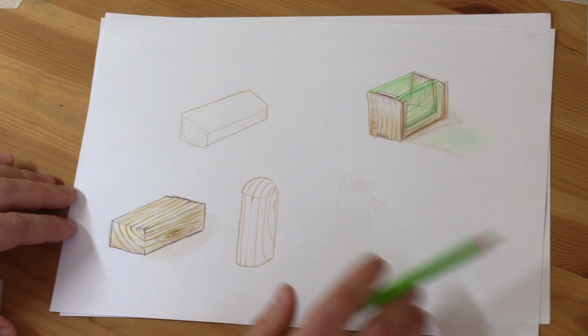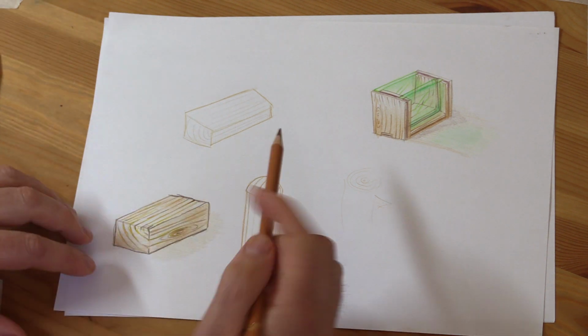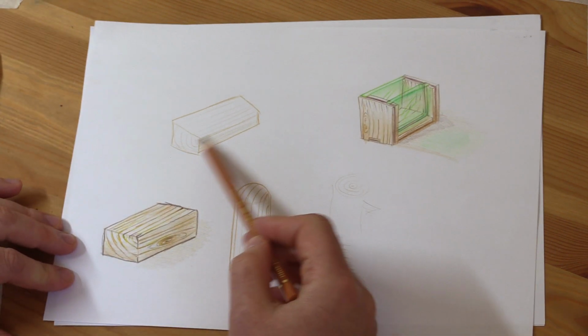So the way to do that, and we've got an example here, we're just going to quickly render this up in a few brown tones.